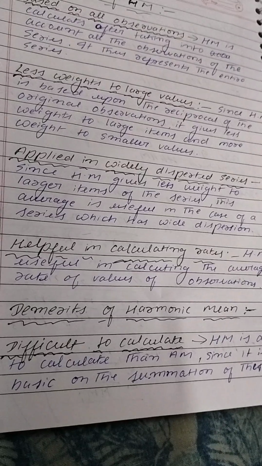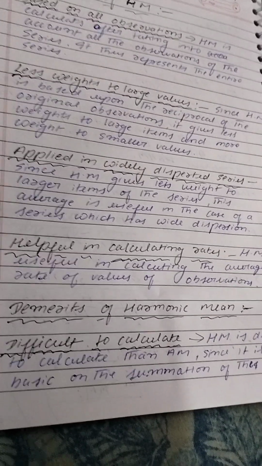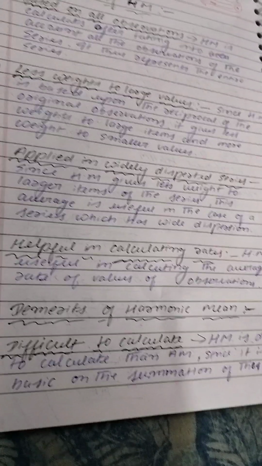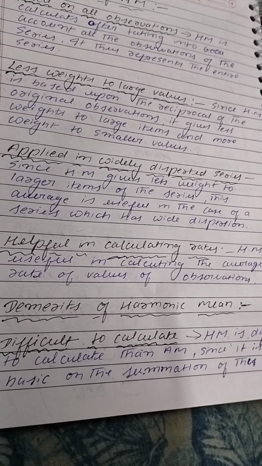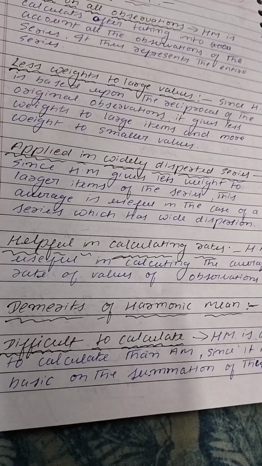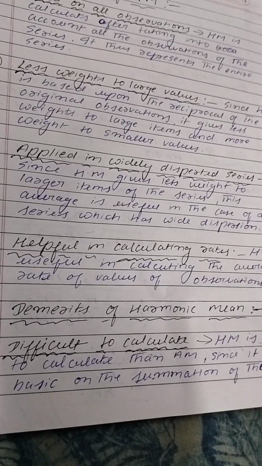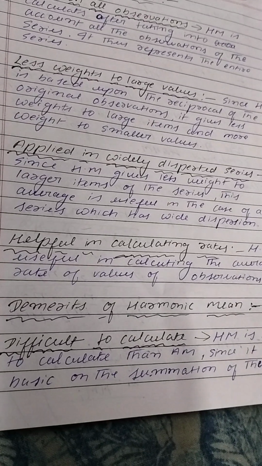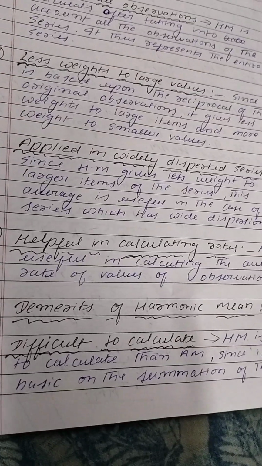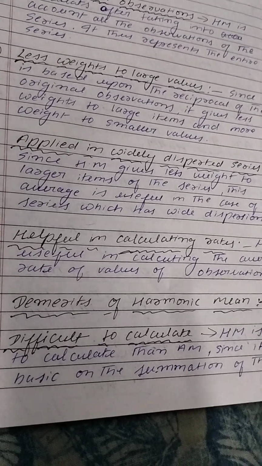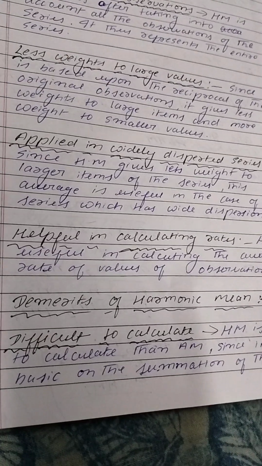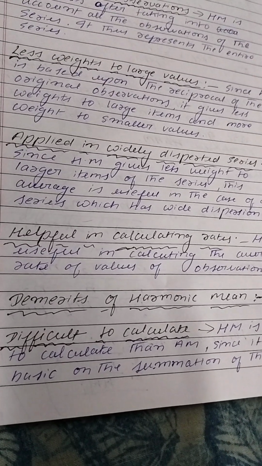So if there is a large dispersion in the series, let's suppose the series has 1,000 in some observations, and some observations are only 2 or 3.